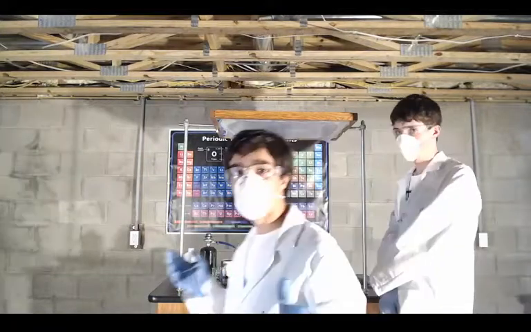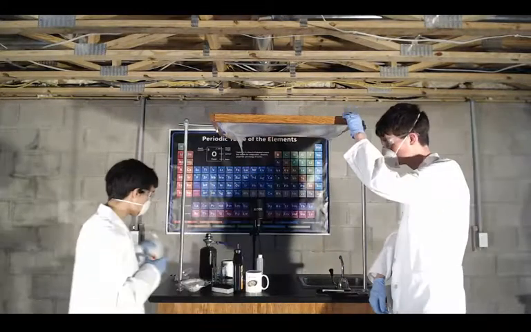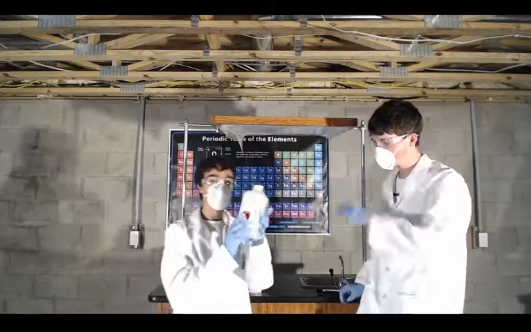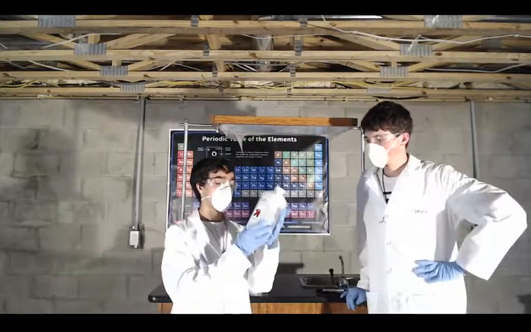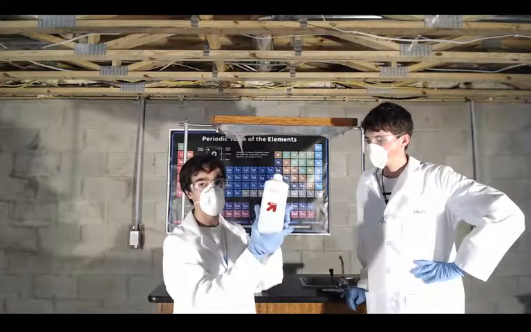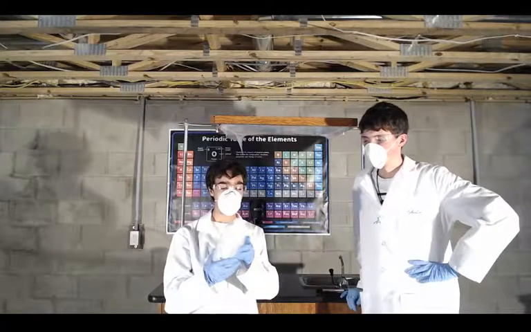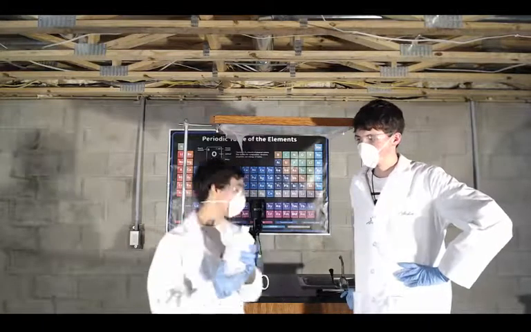So in here we have isopropyl alcohol. It's 91%. This is typically used for first aid things, but it also burns. See, it says highly flammable on the bottom. It is fairly pure alcohol, not completely. And it is C3H8. What we're going to do is we're going to light our little Bunsen burner here.